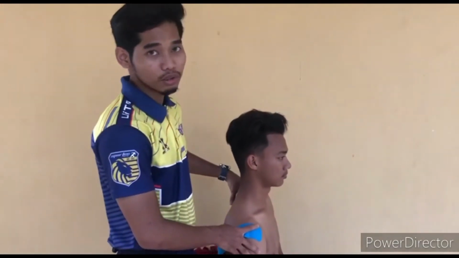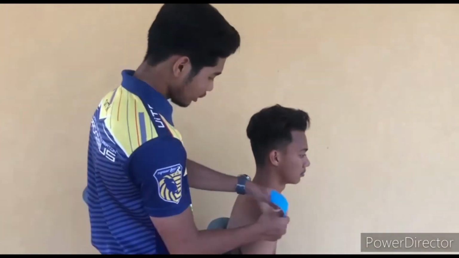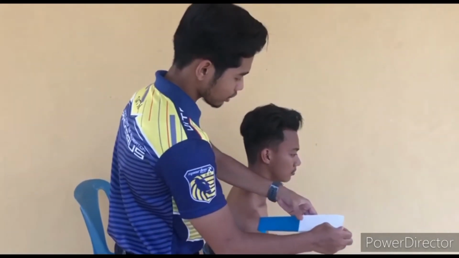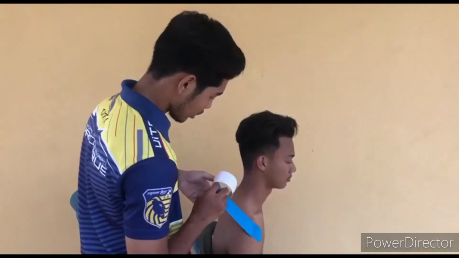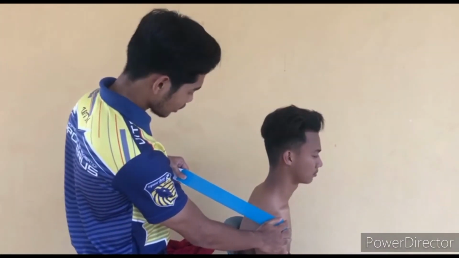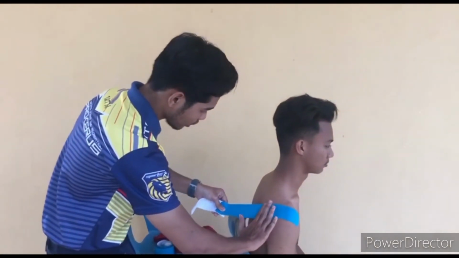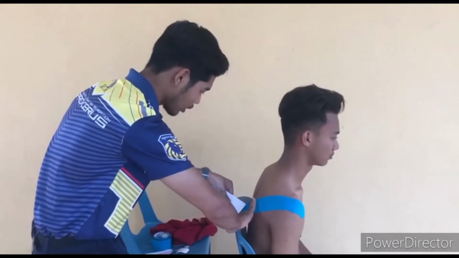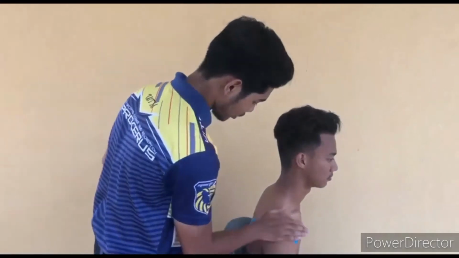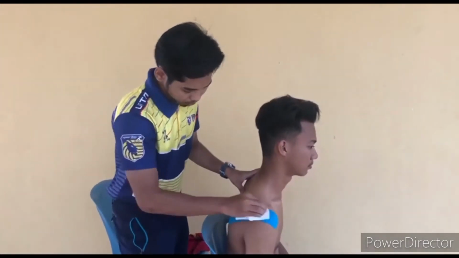Make sure the patient's body is in good posture. And then I will apply 25% of stretch on the back of the shoulder. 100%, 50, 25. You can put it on. Zero stretch at the end of the tape. Make some friction on the tape.